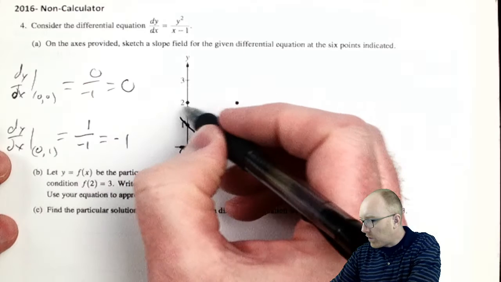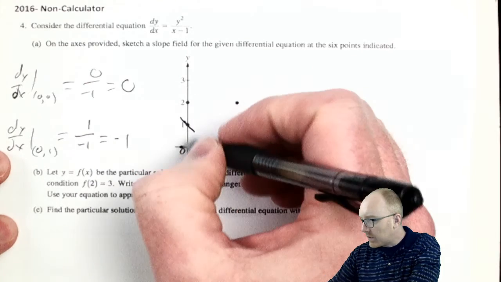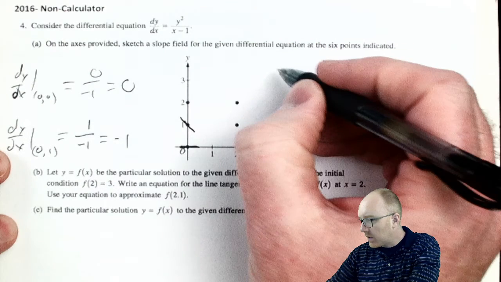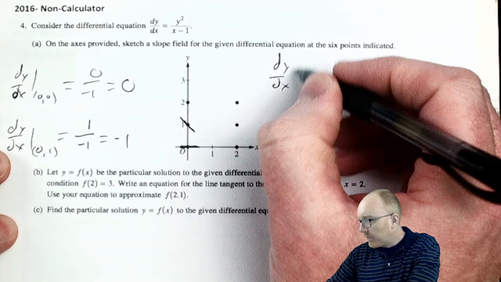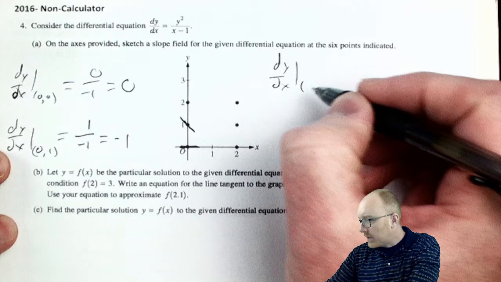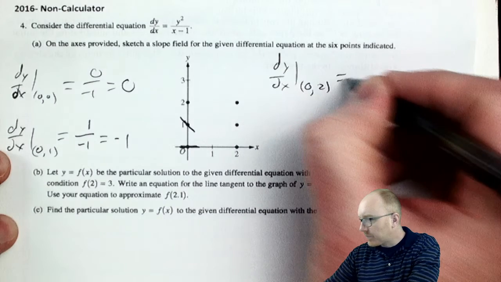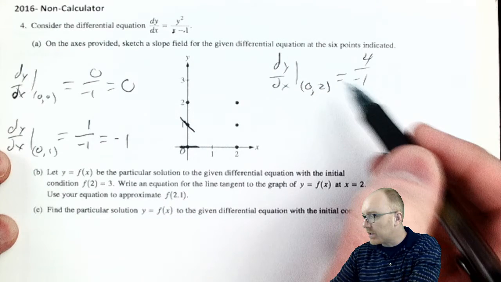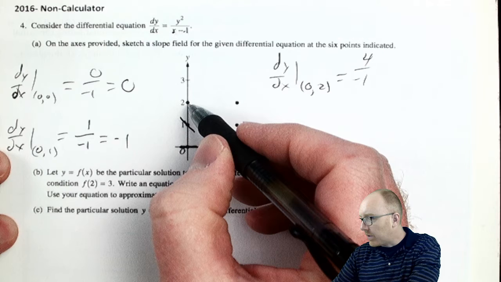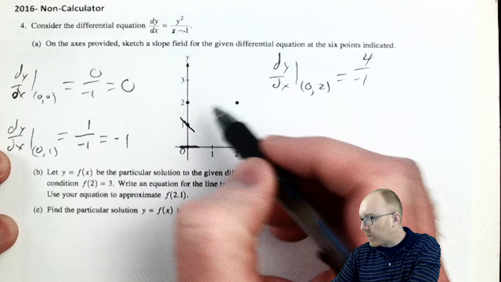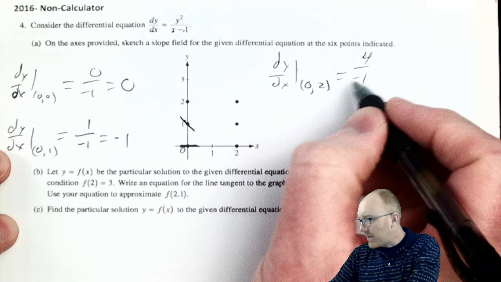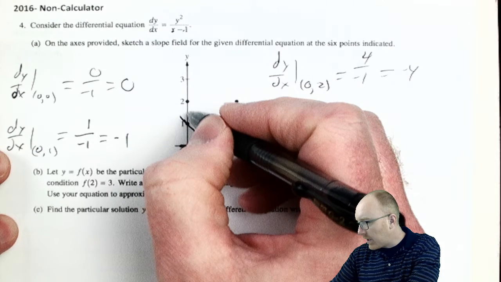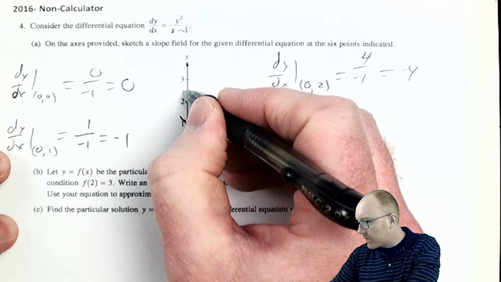All right, let's try one more where we work it out by hand. So this is 0, 2. So 2 here becomes 4. And the point is 0, 2. So we'll have a 4 on the top, and we'll have a negative 1 on the bottom, because 0 minus 1 is negative 1. And so at this point, 0, 2, you plug a 0 in for x, a 2 in for y, and we get a slope of negative 4. And a negative 4 slope is very steep, because you're only going to go about a quarter of the way here.